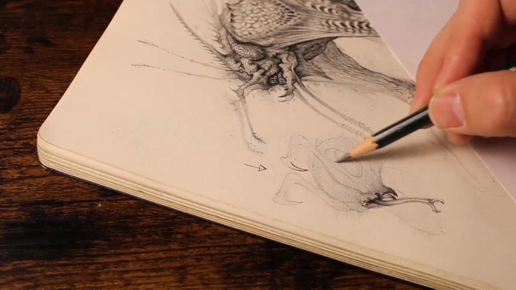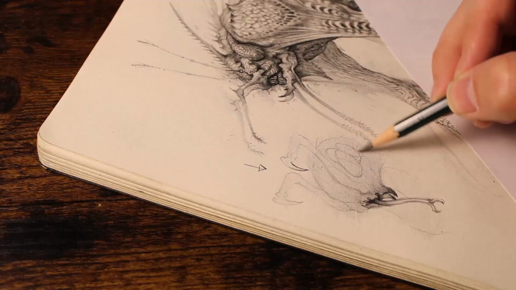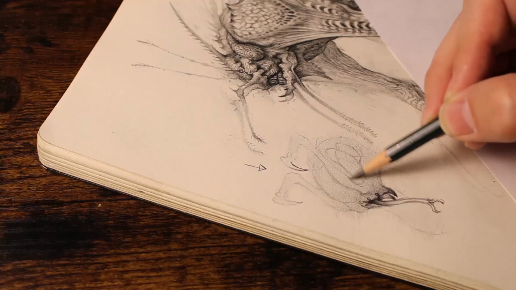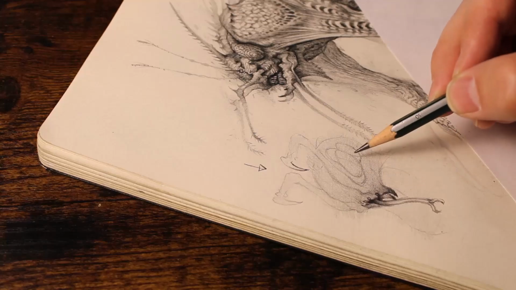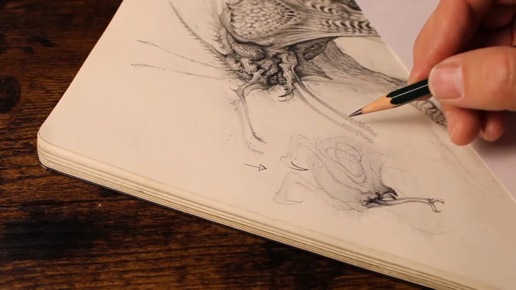And I think I just immediately started sketching the head of a wasp. Oh man, I didn't mean to do that. But we'll see how it happens. We'll see what happens. Maybe we can change it.